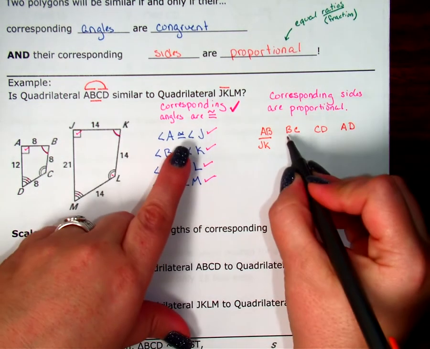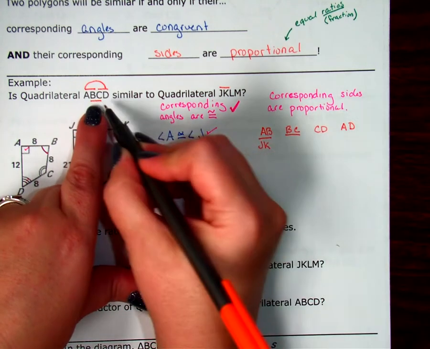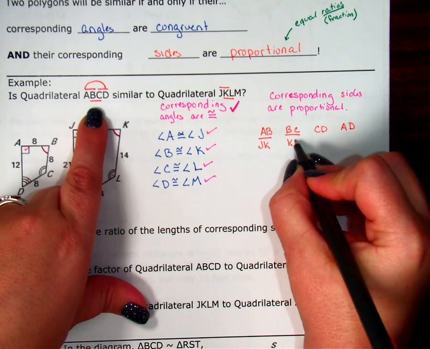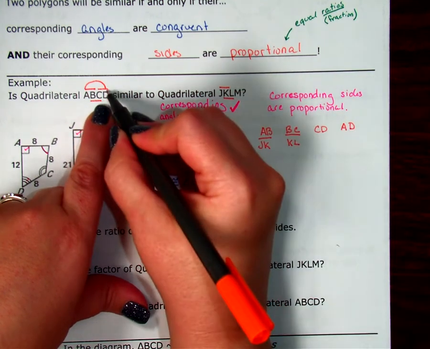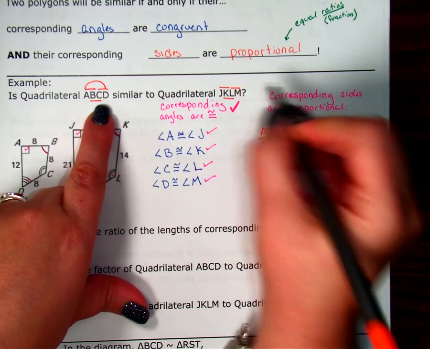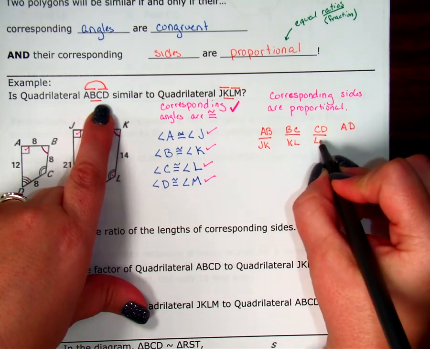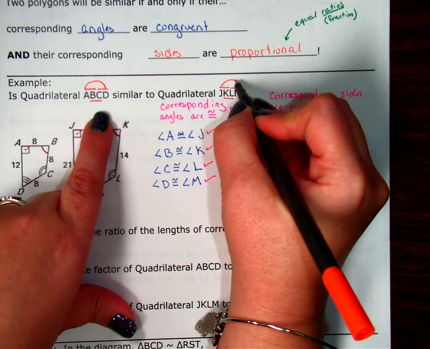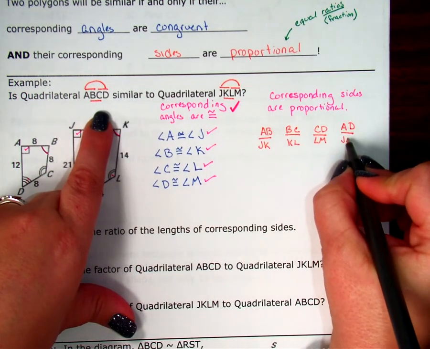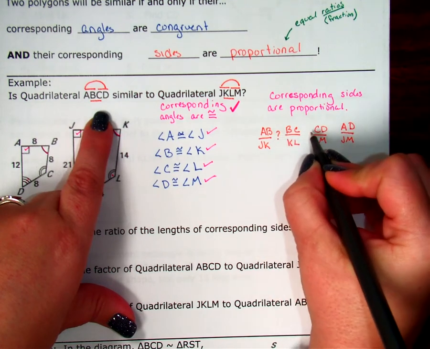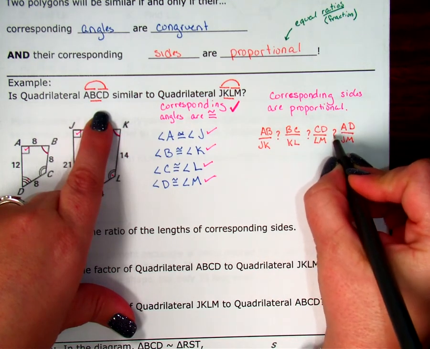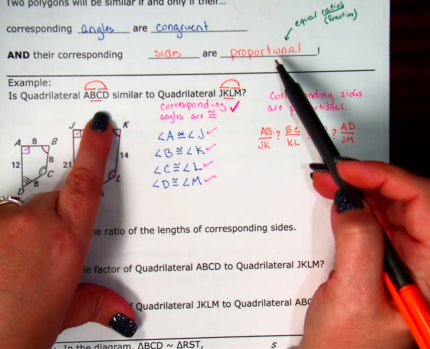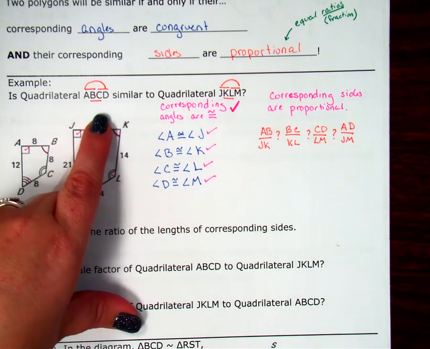Okay? Then BC were my middle two letters, so those are going to match with my middle two letters, KL. And then CD were my last two letters, so that's going to match with LM. And AD were my outside letters, so that's going to match with JM. And I want to know, are all of these fractions all equal? Are these ratios all equal? If so, that means they are proportional.